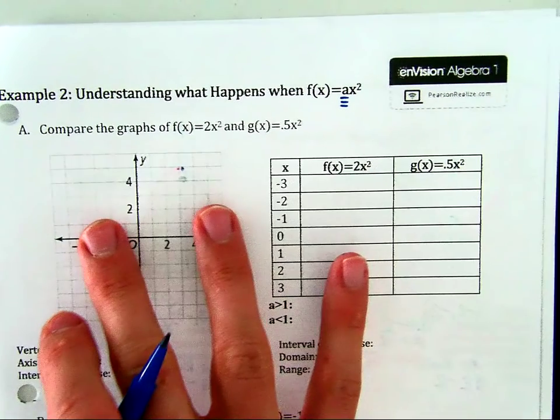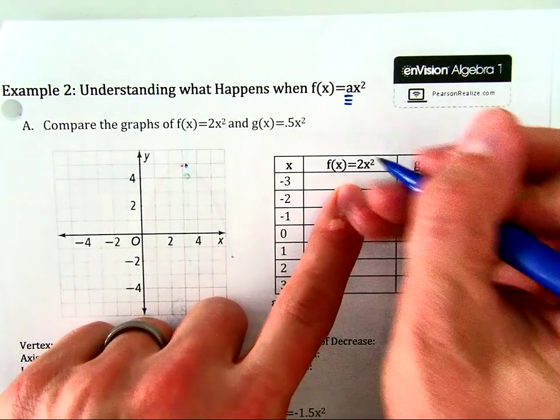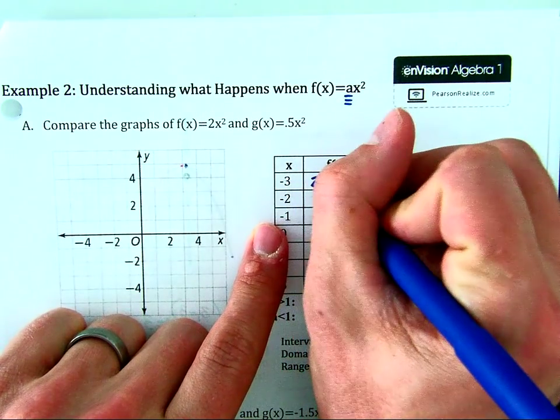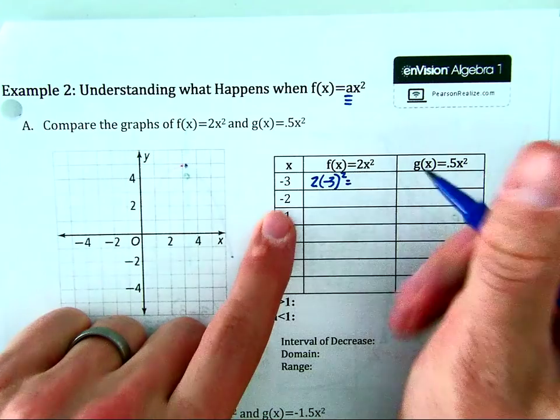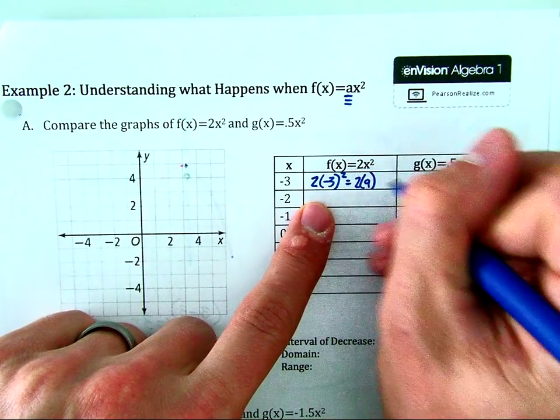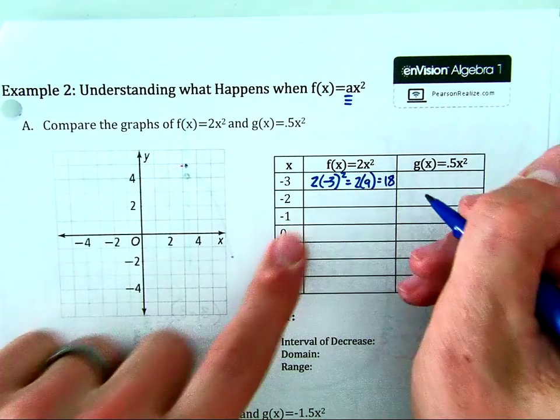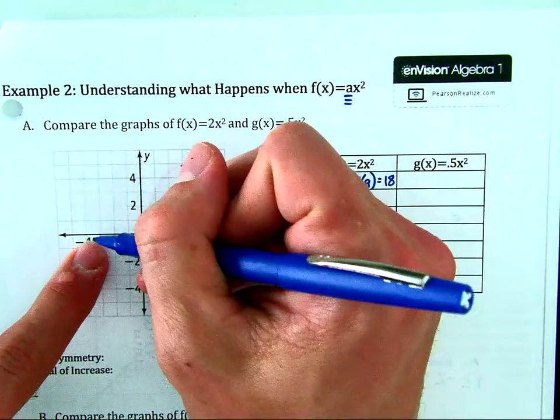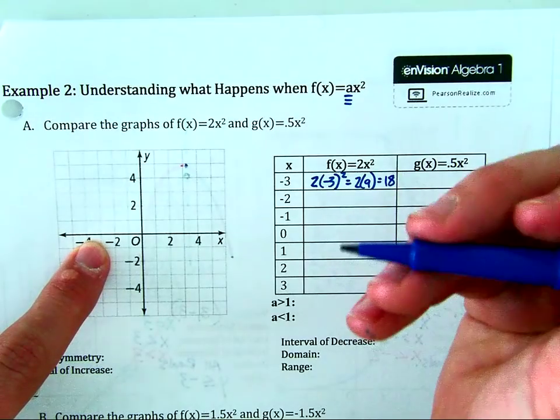So the same as before, I'm going to say 2 times -3 squared. But this time we're going to square the -3, which gives us a positive 9. 2 times 9 is 18. So when x is -3, y is 18. We're way off the graph, so I'm way up here.